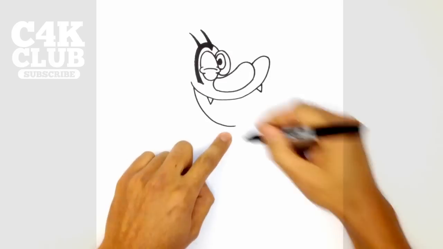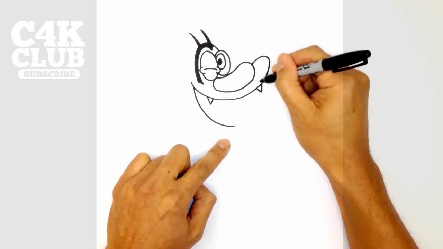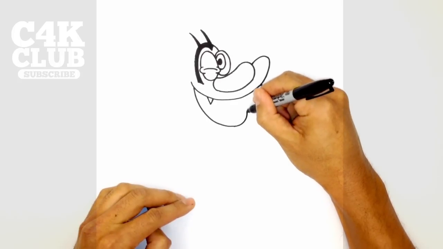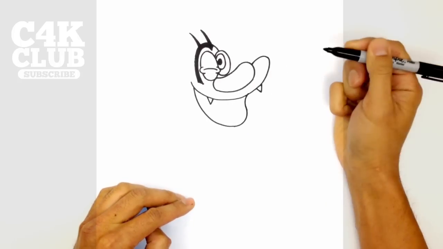Now this is where it gets a little bit tricky. We're going to have to pull this back up and then come back out towards the right as we get towards the top of the mouth. So curving up and then flaring it out towards the right.